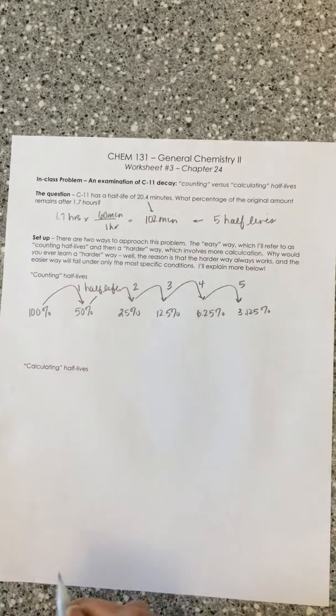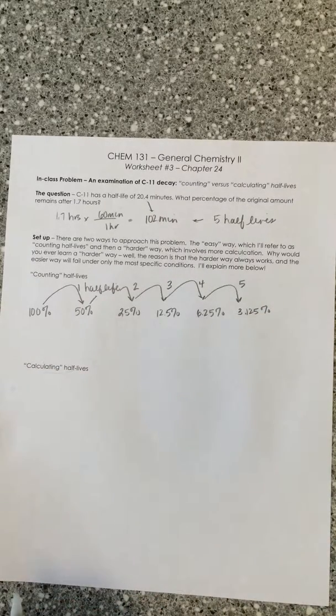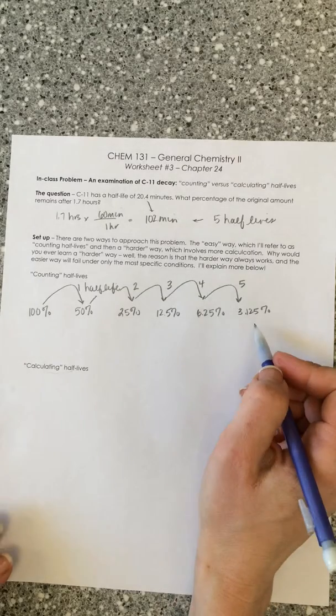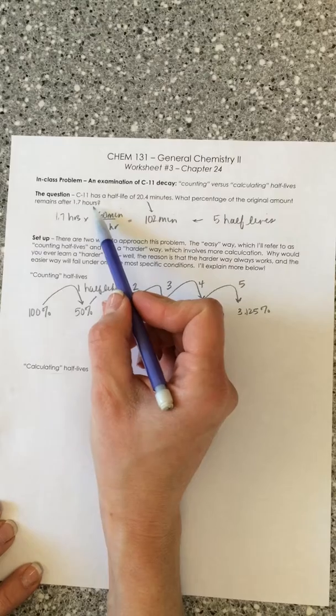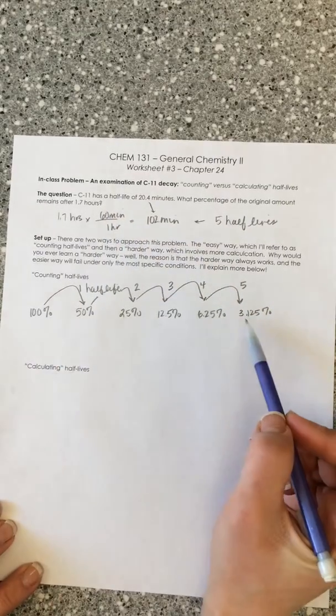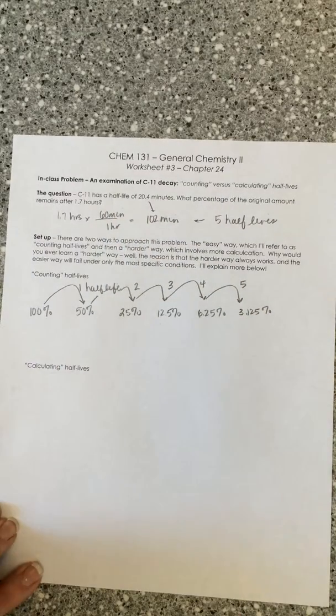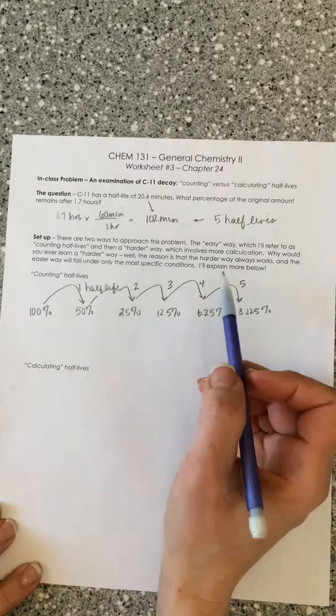3.125%. And I think this is an important skill to teach because it's important to be able to ballpark your answers. So this one happens to work out exactly, since we have exactly 5 half-lives, we'll have just about 3% of our original material remaining.